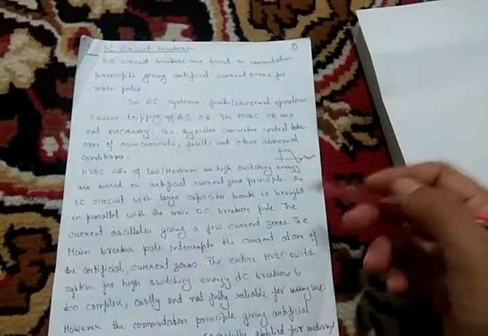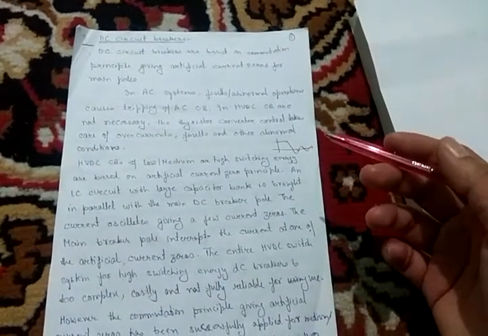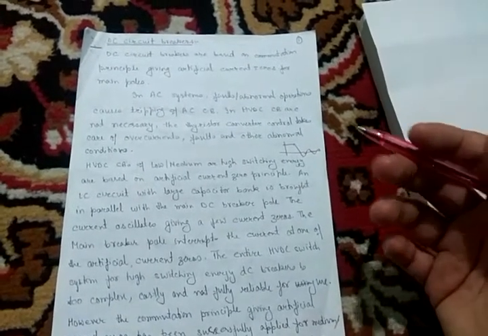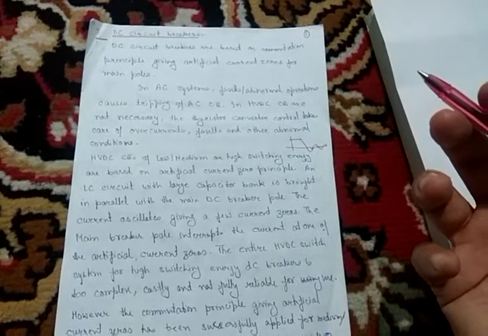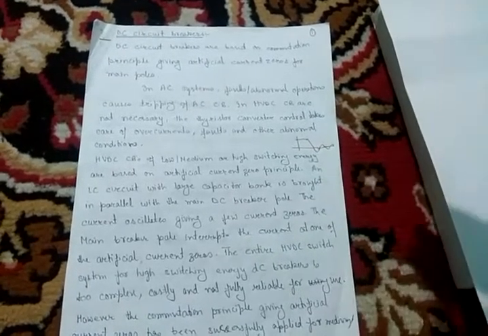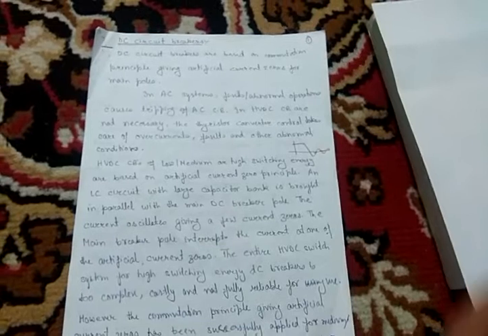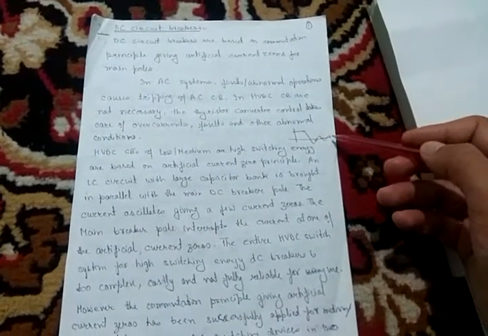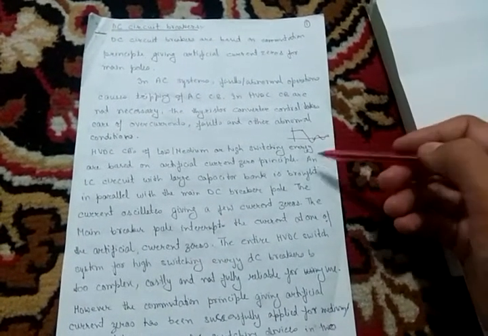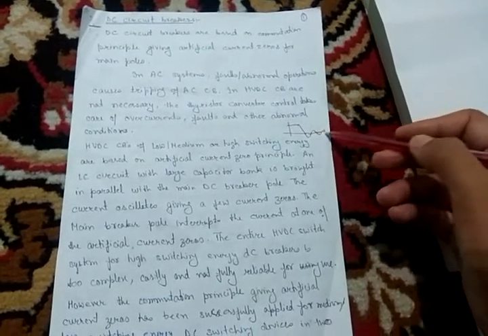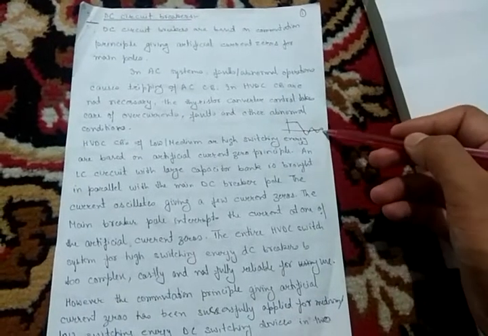So these artificial current zeros are created by using a commutating circuit, which consists of an LC circuit with a large capacitor bank. This LC circuit is connected in parallel with the DC circuit breaker pole. So this current will oscillate for a few cycles, and the main circuit breaker pole interrupts the current at one of these current zeros, the artificial current zeros.